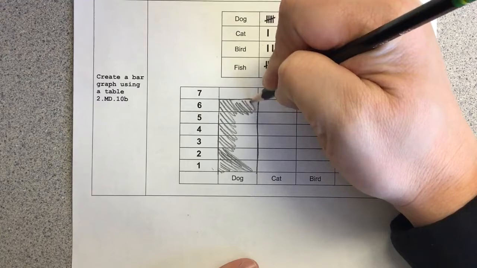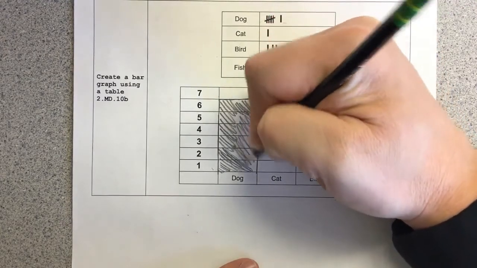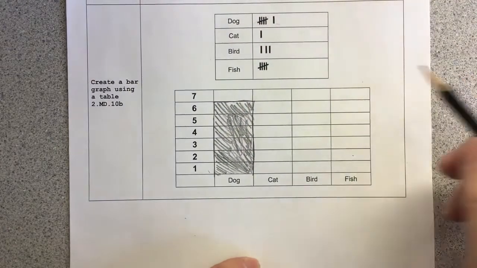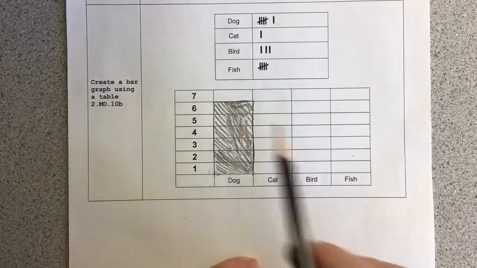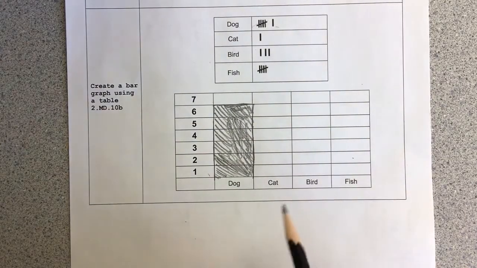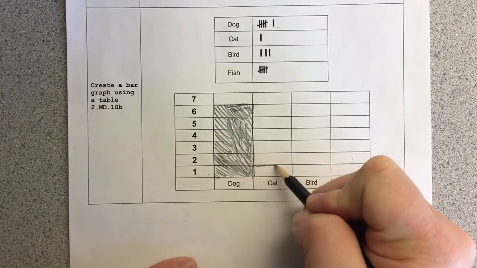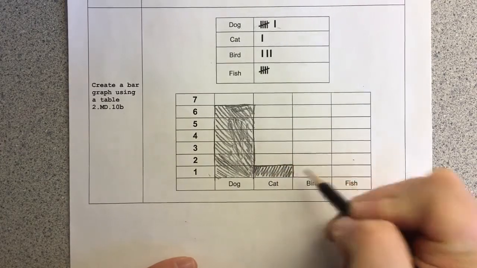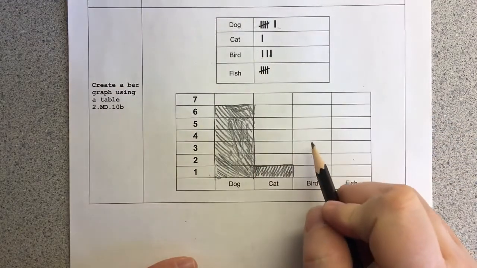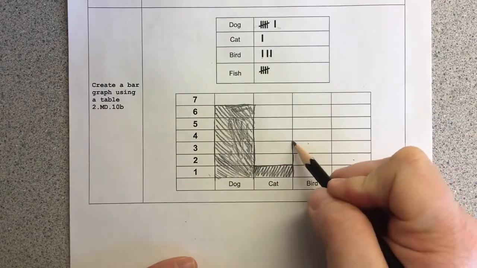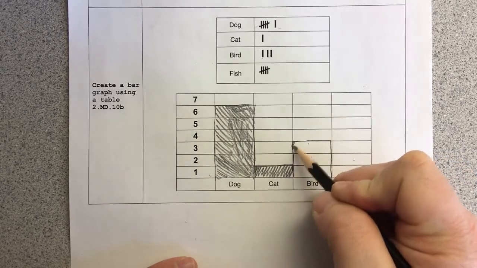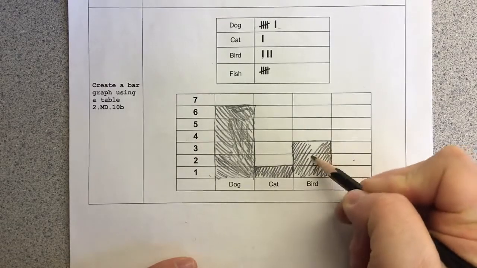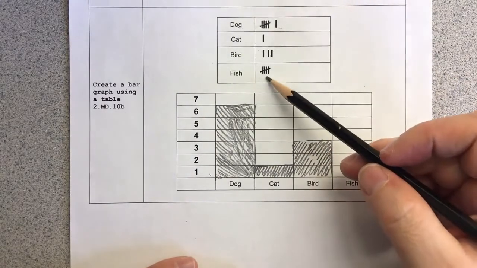The most important thing is that it's quick and easy to read. I don't have to fill it in perfectly. I just want to be able to quickly look and tell how far up those boxes are filled in. Now cat is 1. Bird is 3. 1, 2, 3. And then fish is 5.